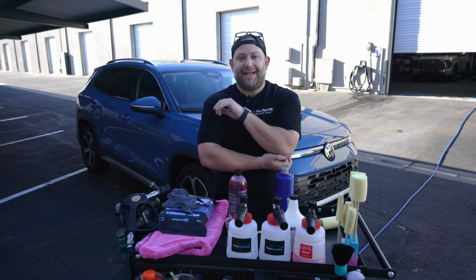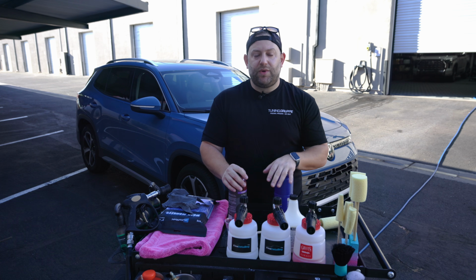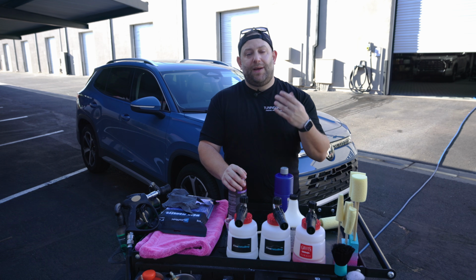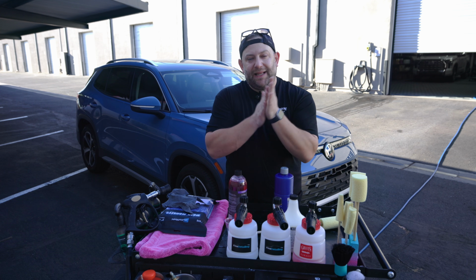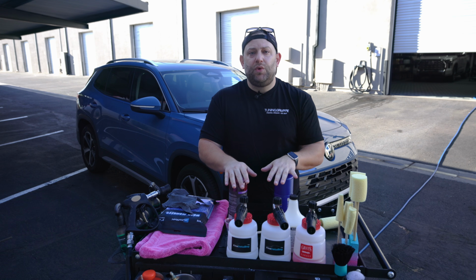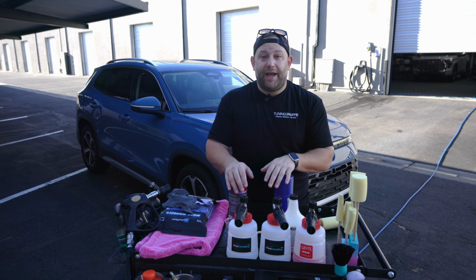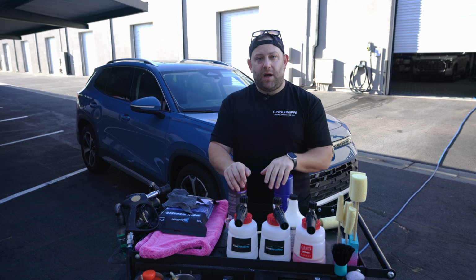What I look for in a good acid shampoo is, one, obviously the dilution ratio, how it leaves the paint when I'm done. Like, does it leave it kind of that crispy, clean feel? And then two, the lubrication, right? Can you just foam it on? Can you use it as a contact wash?